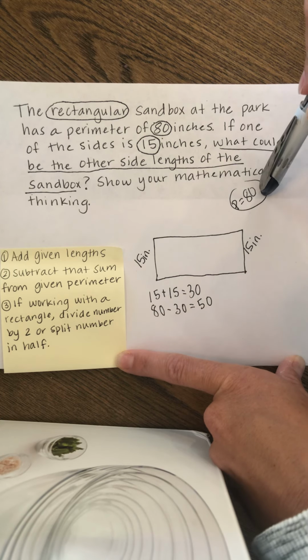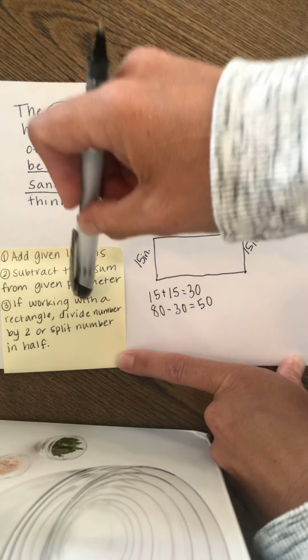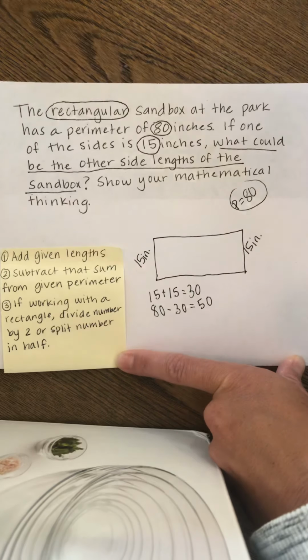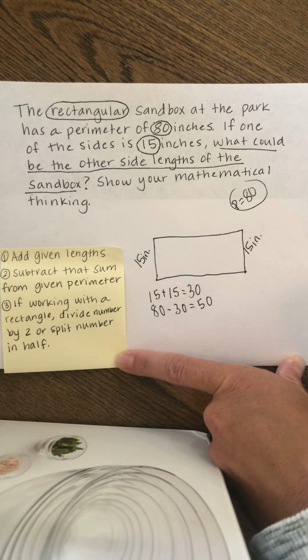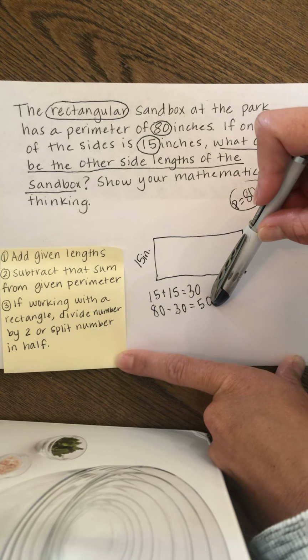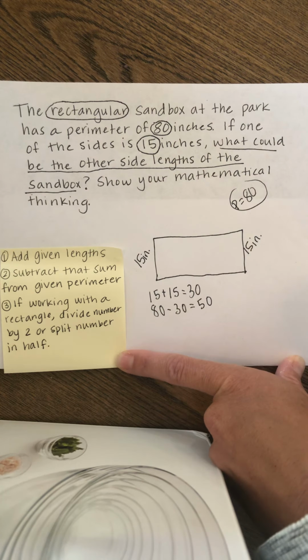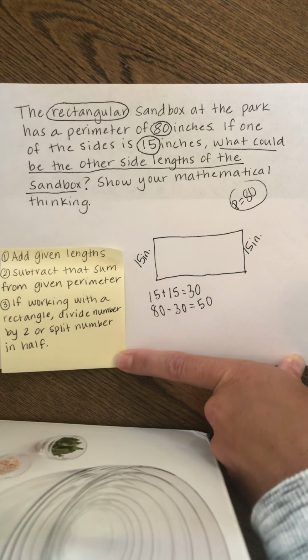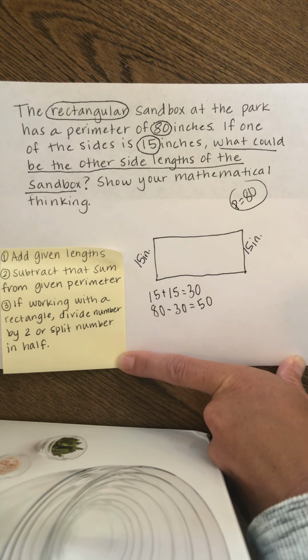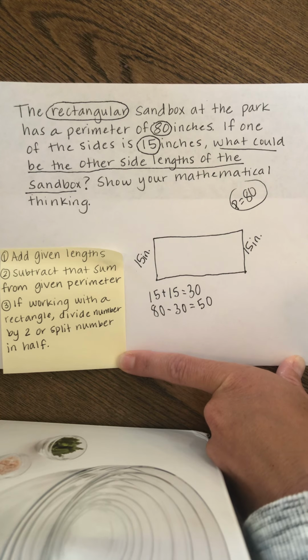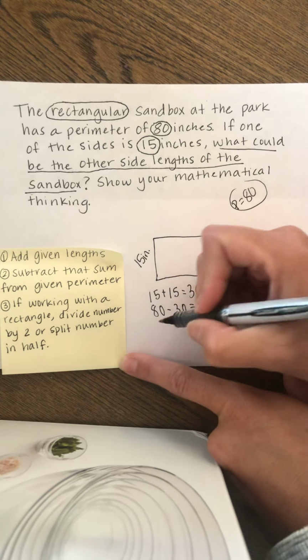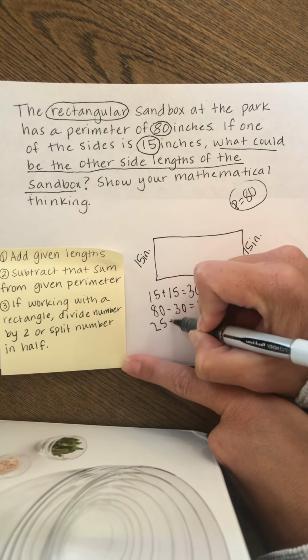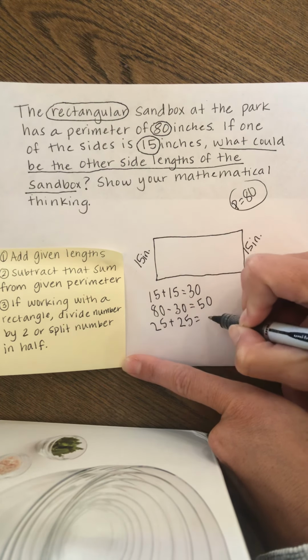So when we're working with a rectangle, we have a third step. We have to divide that number by 2 or split it in half. Well, see this 50? I'm thinking of 50 cents. And I know that 2 quarters equal 50 cents. And 1 quarter is worth 25. So that means 25 plus 25 is equal to 50. So I'm going to go ahead and write that out.